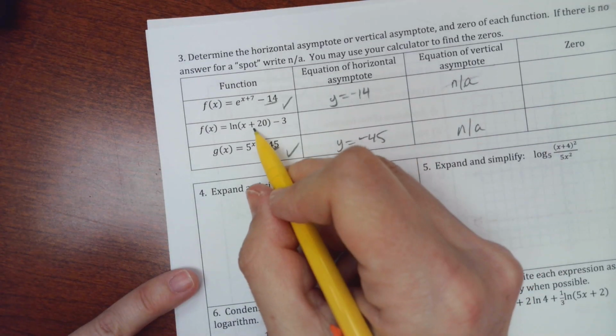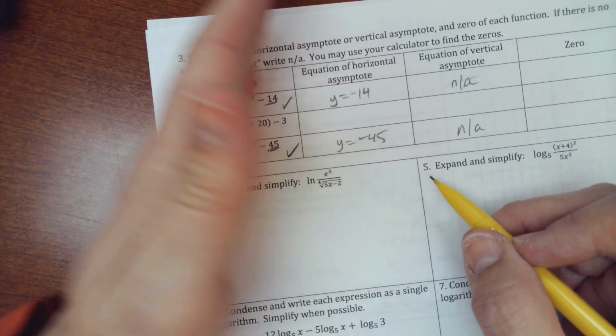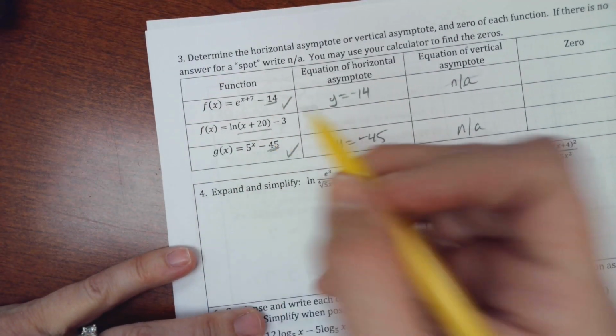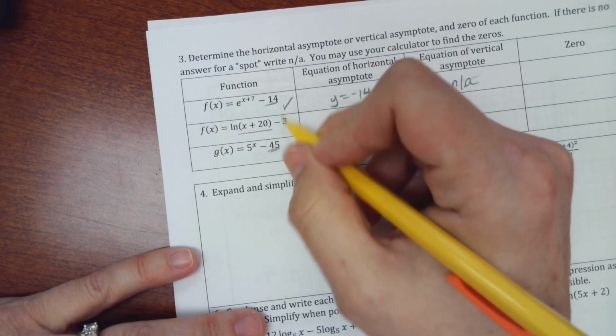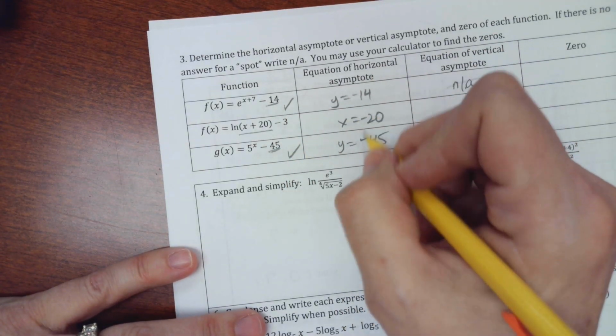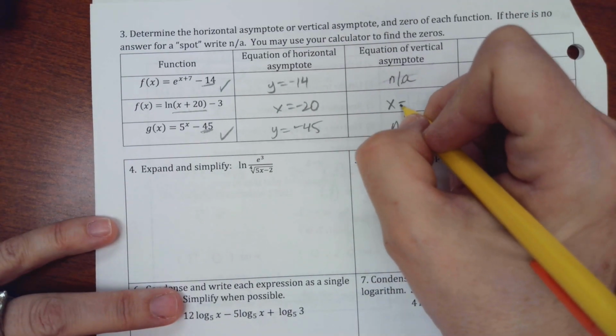All right, left 20, down 3. A log function has a vertical asymptote. When you move it left, that's what affects it. So this guy right here, x equals -20. Graphing these and trying to find the asymptotes in the calculator is going to be hard because these numbers are so large. All right, so that goes here.